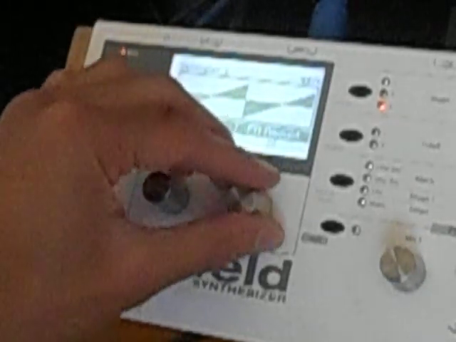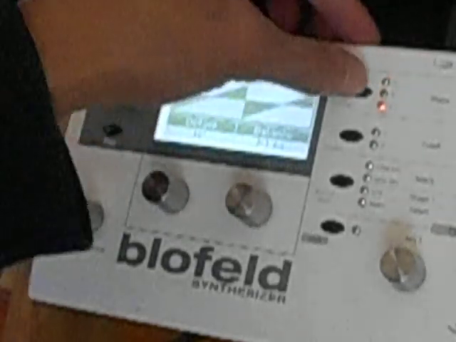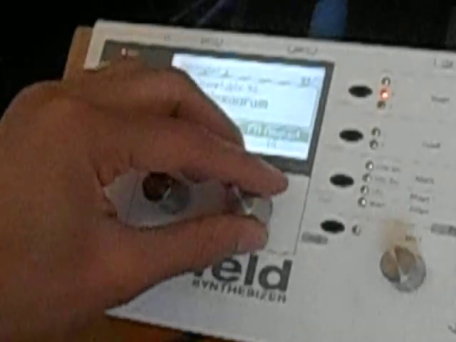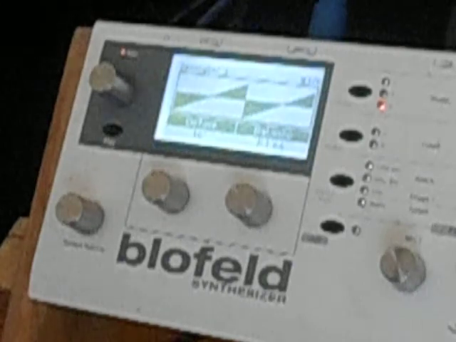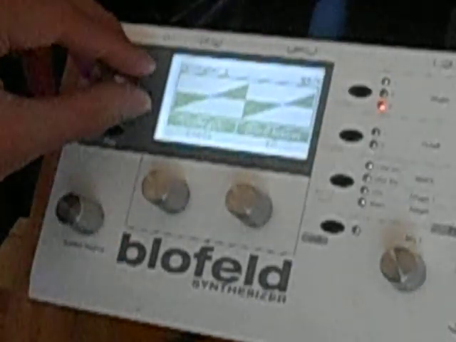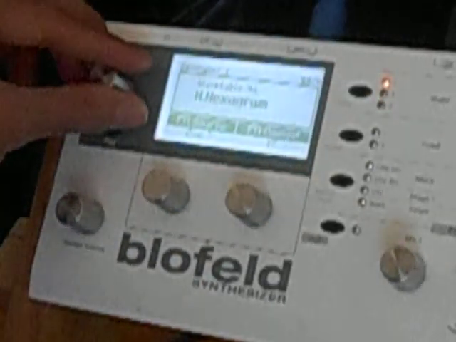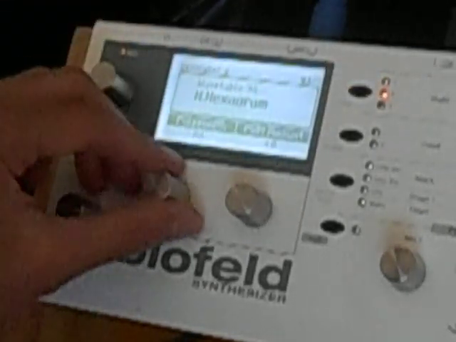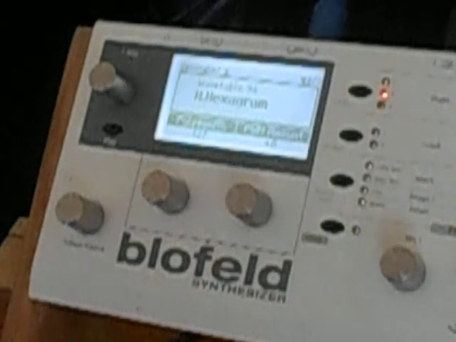Now, what happens is it gets real crazy right here. See? Pulse width has more than one function now for each engine.